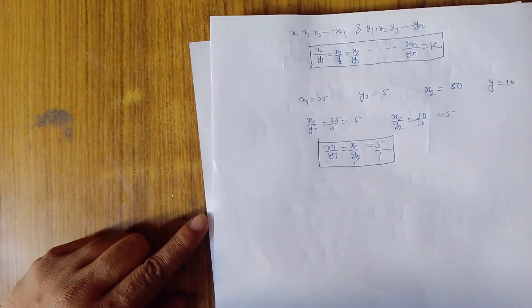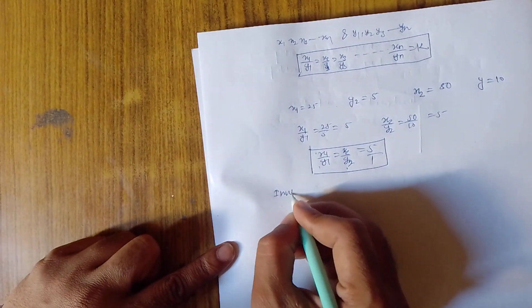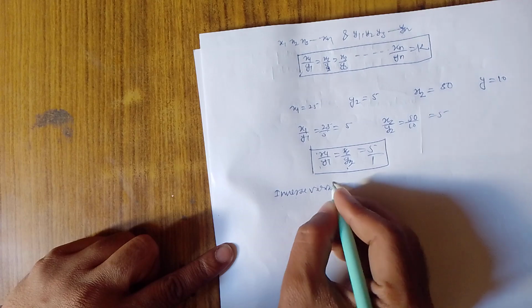Now I will discuss what is the inverse variation. After discussing the direct variation we will discuss the inverse variation. Inverse variation का मतलब क्या है?